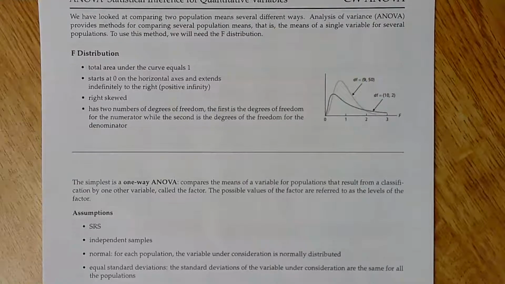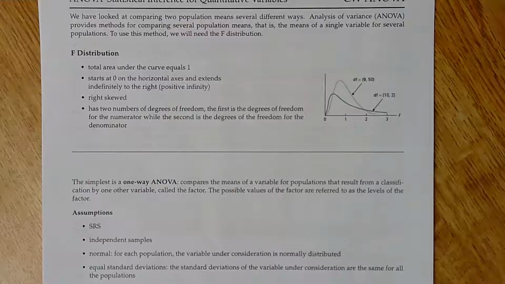And it actually has two numbers for its degrees of freedom. The first one we commonly call the degrees of freedom for the numerator, while the second one is the degrees of freedom for the denominator. And if that's making you think of a fraction, that's actually where we're going with this. So the F test statistic is based on a fraction, and those degrees of freedom are related to that. And we'll take a look at that in just a little bit.